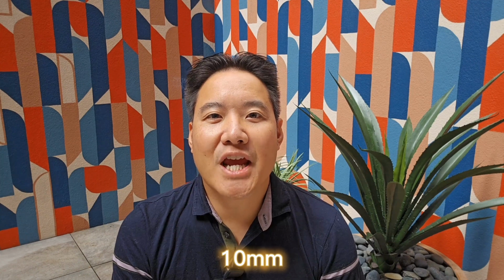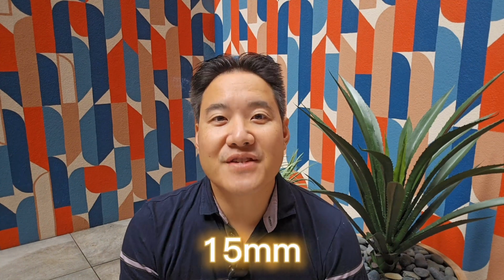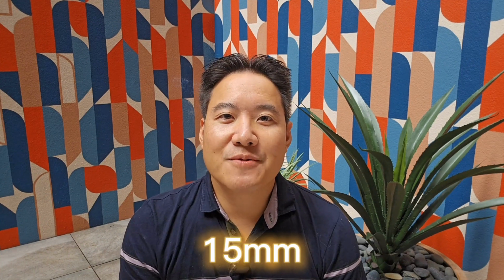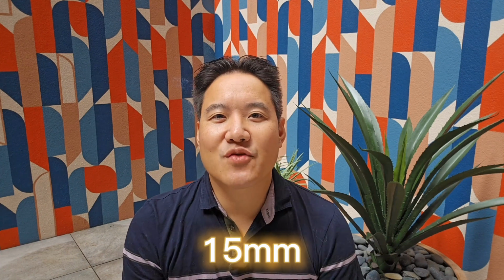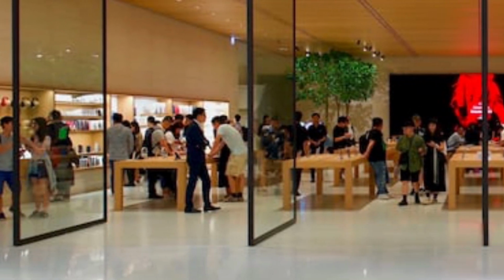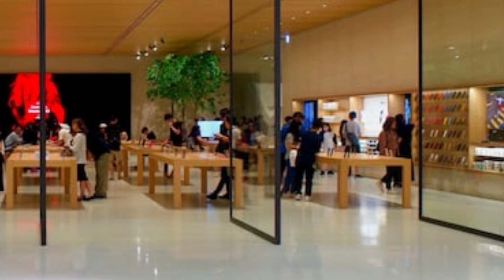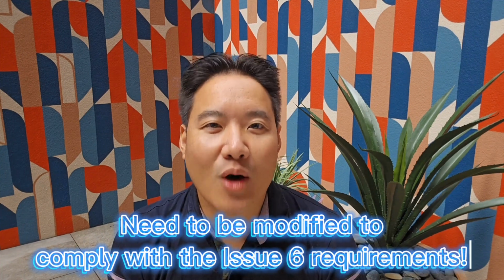And note, this is a change from the 2015 version in issue 5 that allowed up to 15 millimeters. And a side note, the FCC KDB still allows for up to 25 millimeters. So anyways, what does this mean for products out there once issue 6 goes into force? Usually the Canadian government requires all products being sold in the market to comply, which means those that comply with issue 5 aren't grandfathered to issue 6. And products still being sold need to be modified to comply with issue 6 requirements.